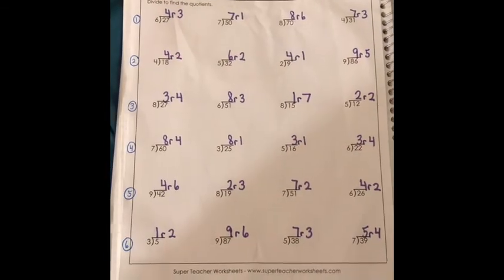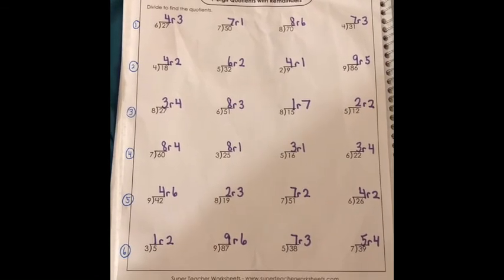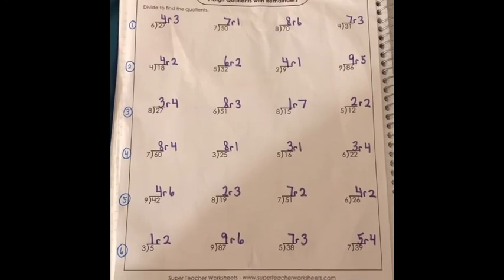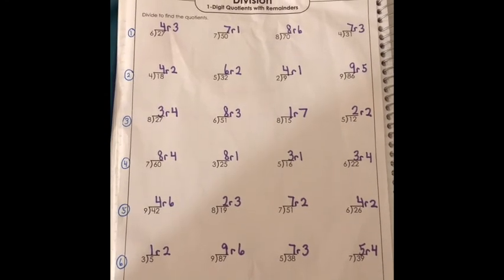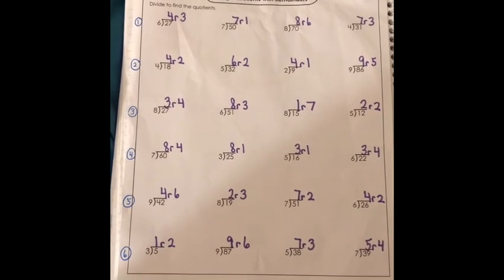So here are the answers to the others. Try it, even if you need to use a manipulative like beans or quarters or whatever you need to use, and see how you do. And it's okay if you still don't have this mastered. It is very, very new.